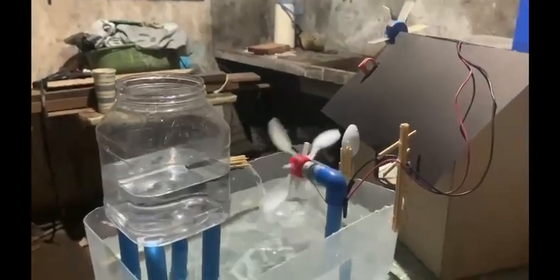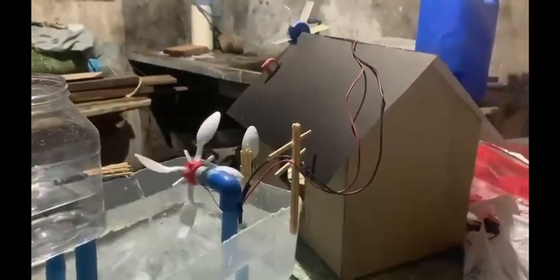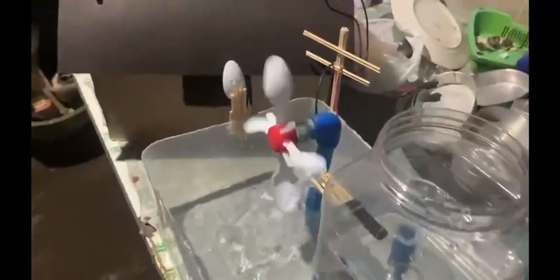As the water wheel spins, the DC motor connected to the water wheel will activate, as the wires that are connected to the DC motor are connected to the LED. So as long as the water wheel spins, the LED would continue to light up.